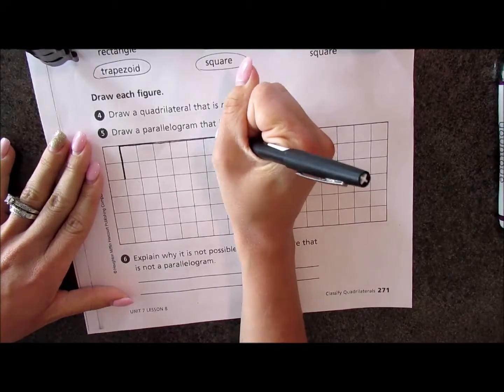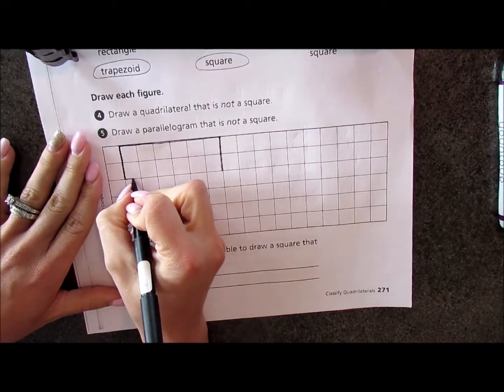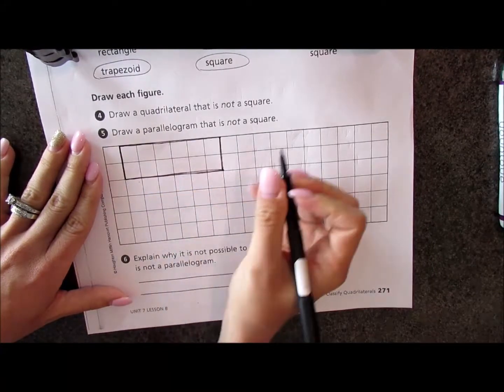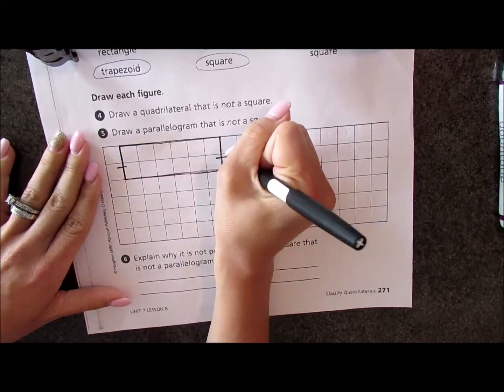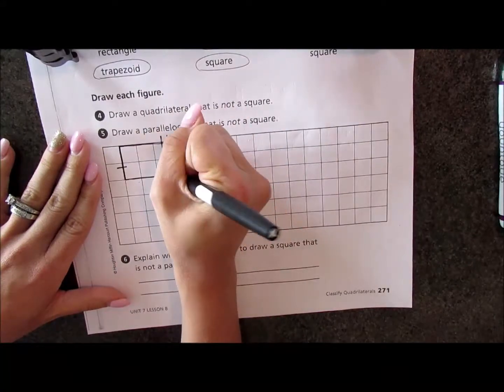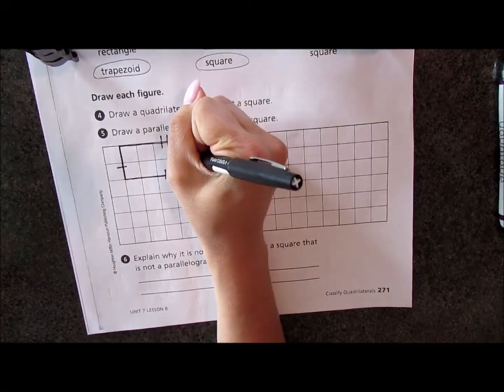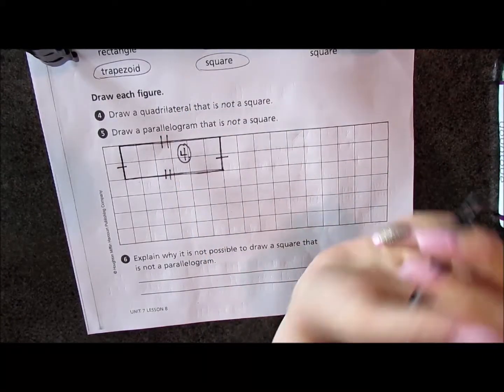So what I did is I made this a long, skinny rectangle. All 4 sides are not the same. This side is the same as this side, and this side is the same as this side. And what I'm going to do is I'm going to put the number 4 in here so I know that this is my shape for number 4.